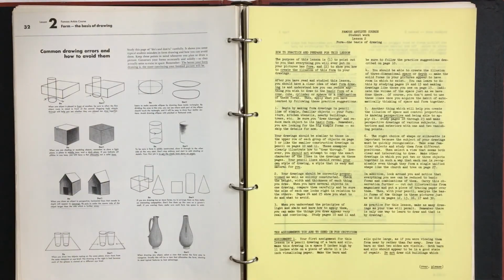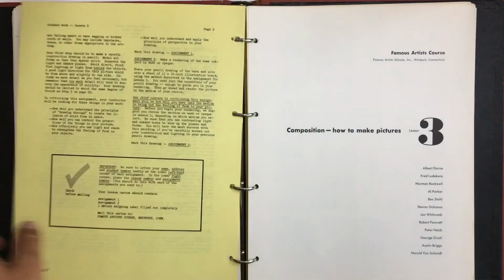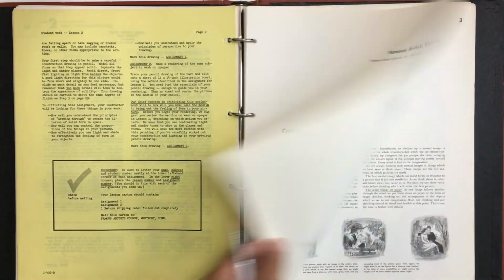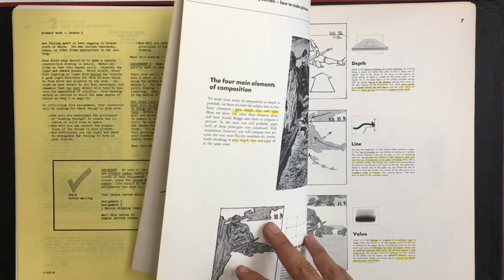So that's lesson 2, kind of a quick one, but it's actually critical, this information about drawing through things and understanding the form. Next one we're going to do is composition, which is a little more complicated and more academic in some ways.